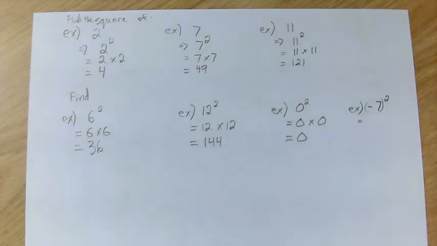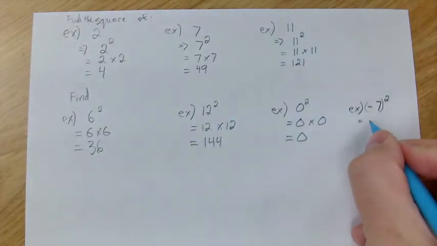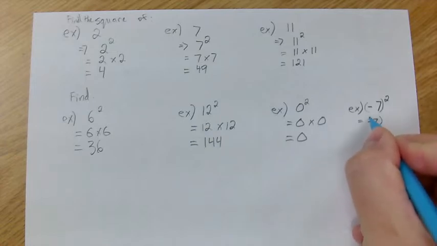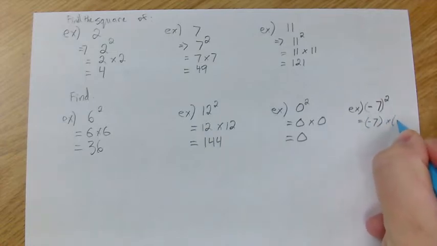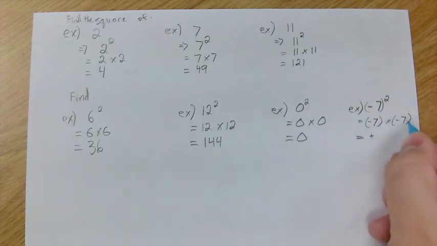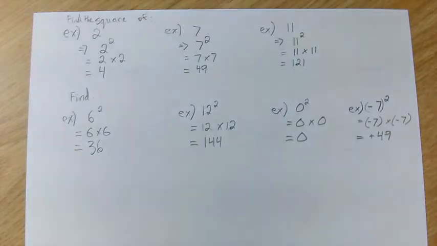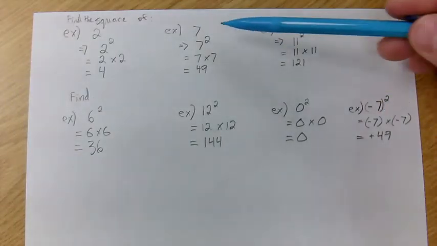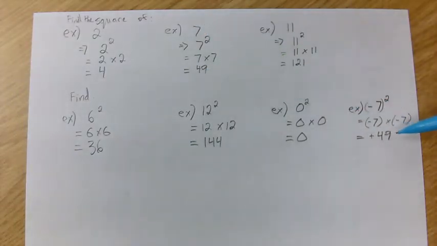Let's do one more tricky one. What about negative 7 squared? Well, that's negative 7 times negative 7. Negative times a negative is a positive. 7 times 7 is 49. Notice something here, that the opposite numbers actually have the same squares.